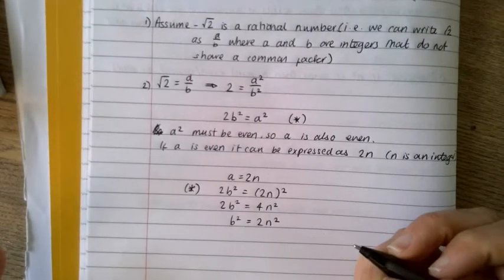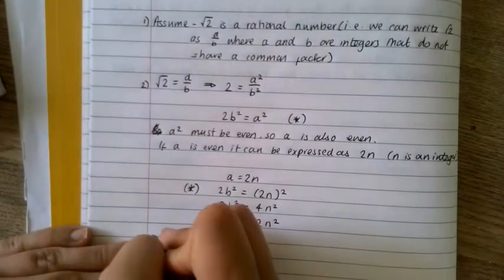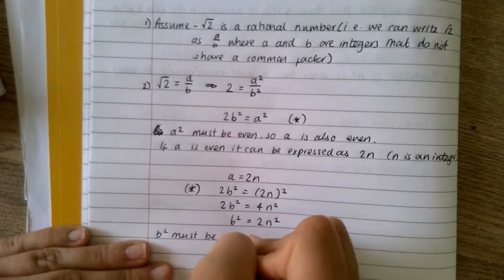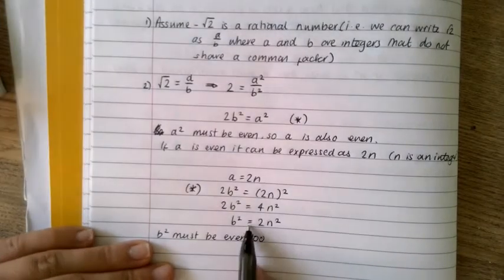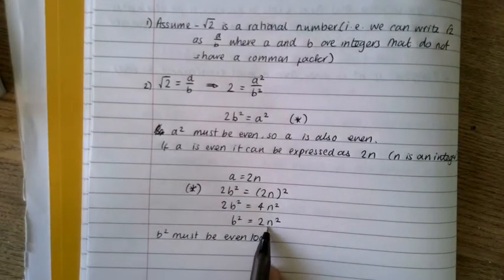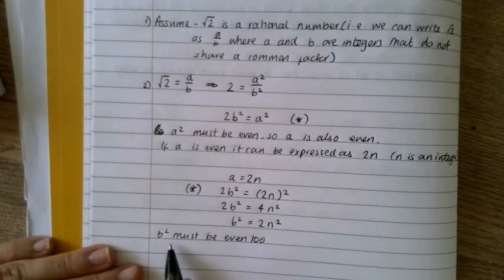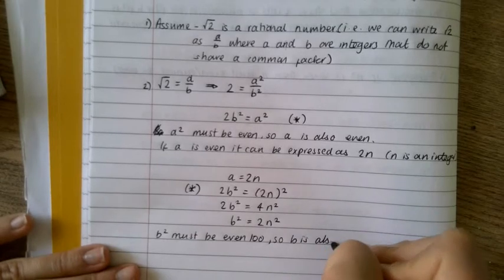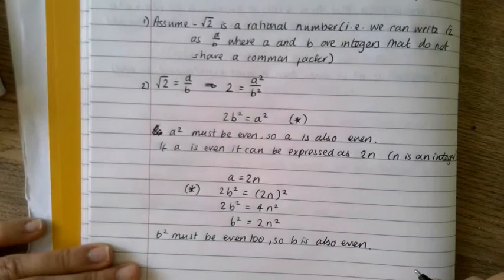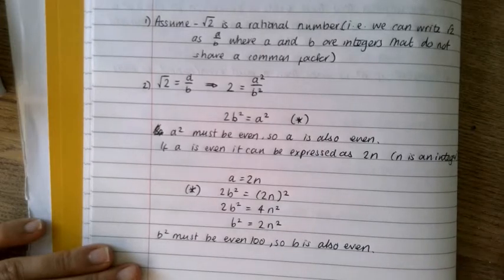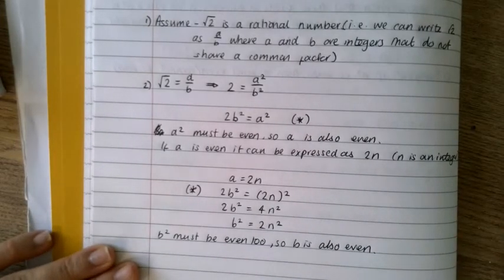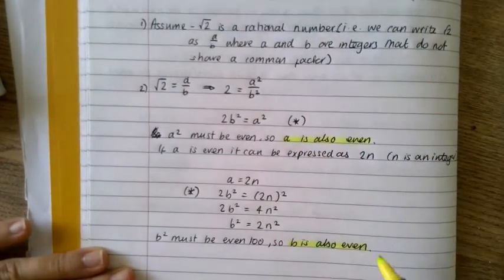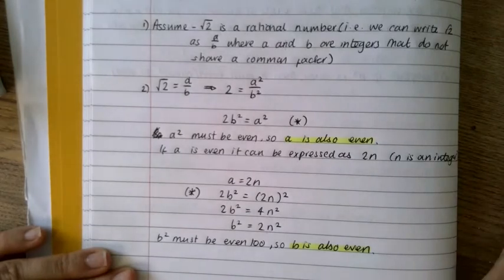And this means that b squared is an even number too, because b squared is equal to 2 multiplied by something. Okay. So b squared must be even too. So b is also even. So, 2 really important statements in this proof is that a is an even number and b is an even number. We've shown that a and b are both even.